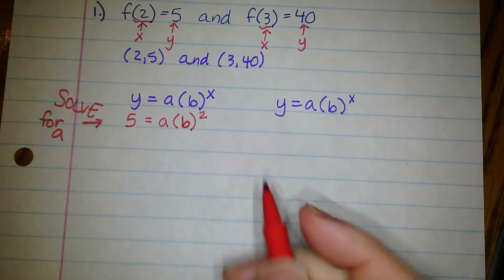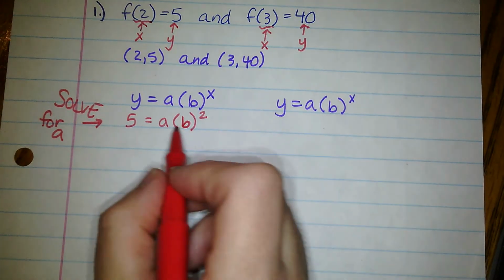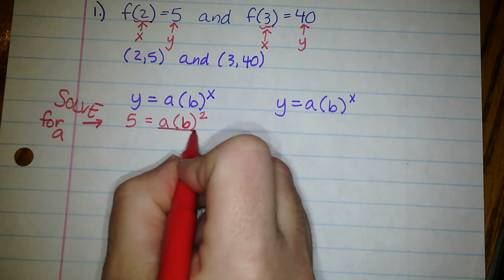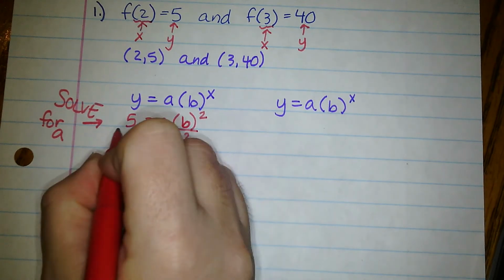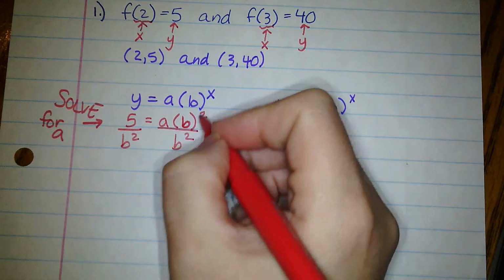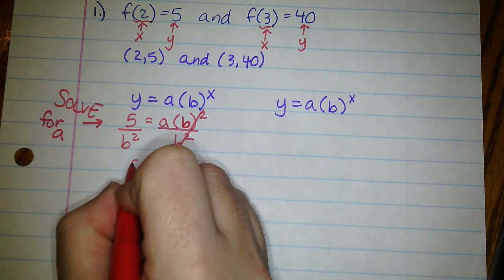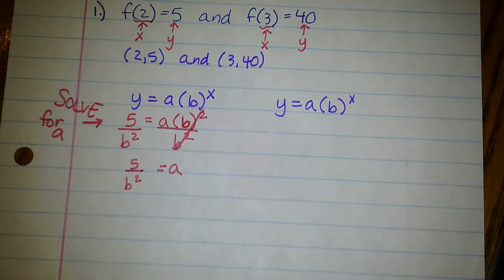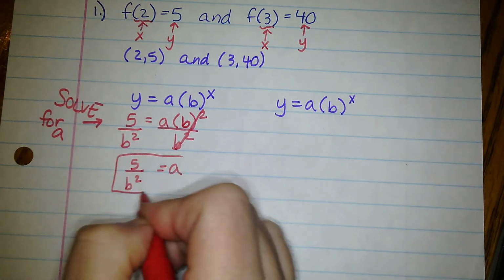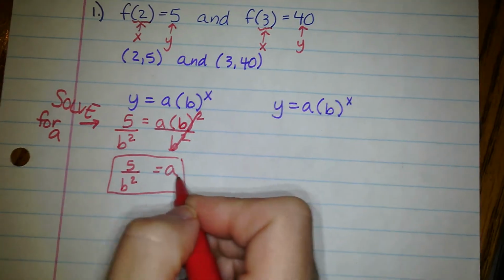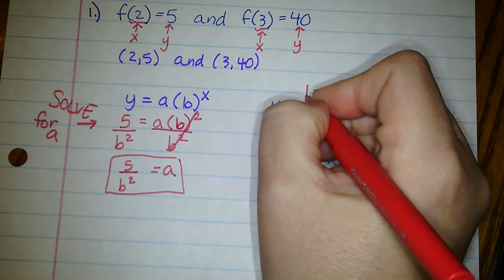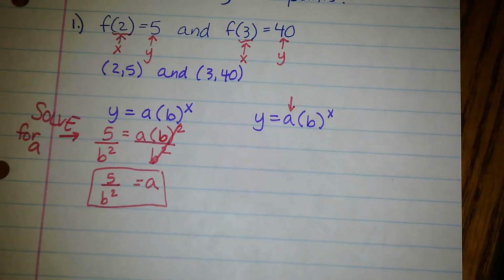Okay, so in order to solve for a, since this is a multiplier, we're going to divide both sides by b squared. These are going to cancel, and a equals 5 over b squared. And we're going to keep this for a second, because this is going to come over and be replaced in the second equation.